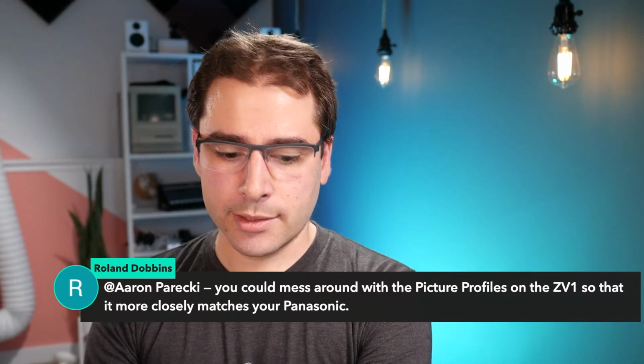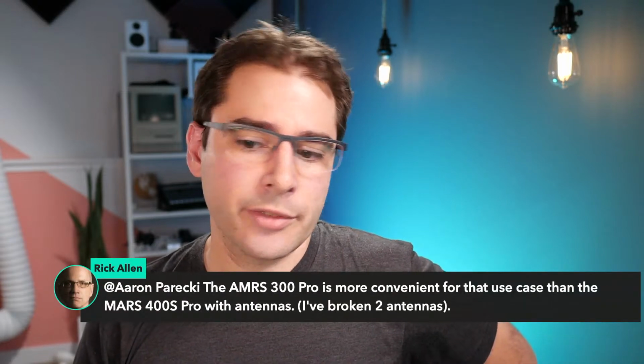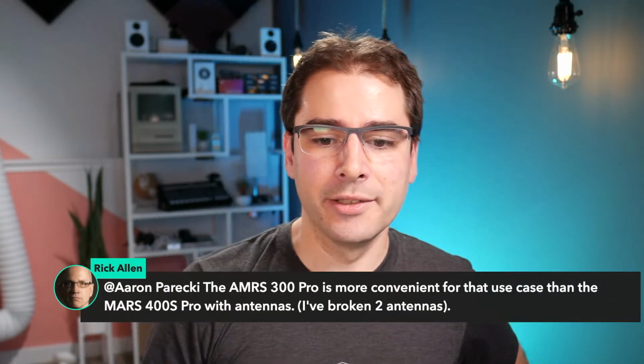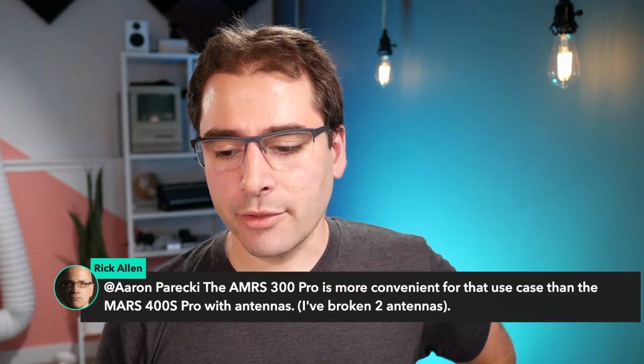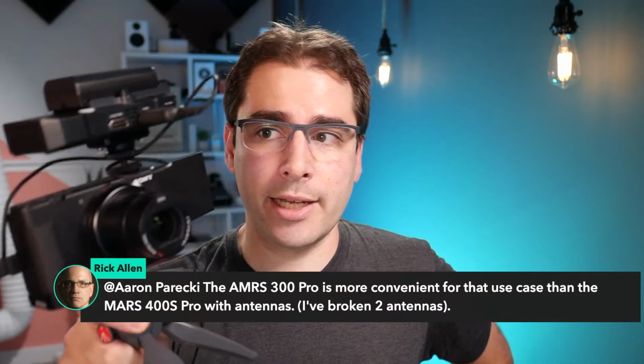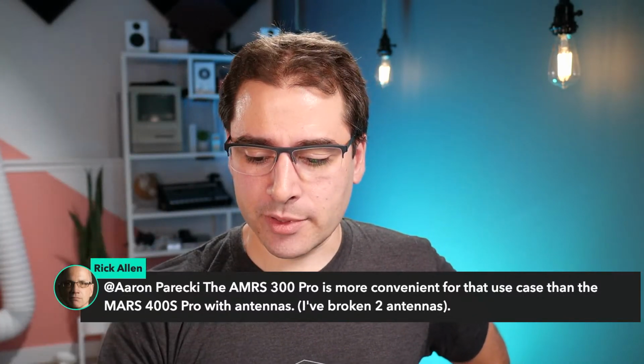Let's see, what else? The Mars 300 Pro is more convenient for that use case than the Mars 400S Pro with the antennas. I've broken 2 antennas. Oh no. I agree. The reason I like this 300 is because there are no antennas, and it's easier to throw into a bag and put on top of small cameras like that.